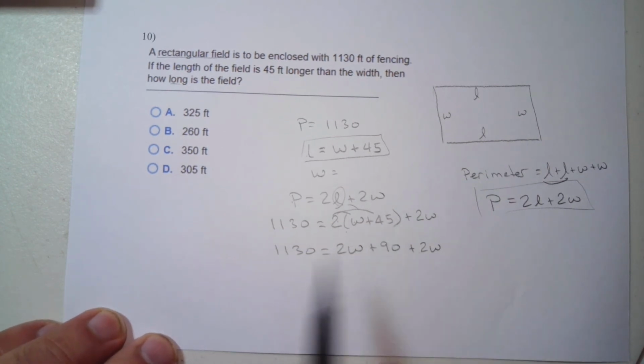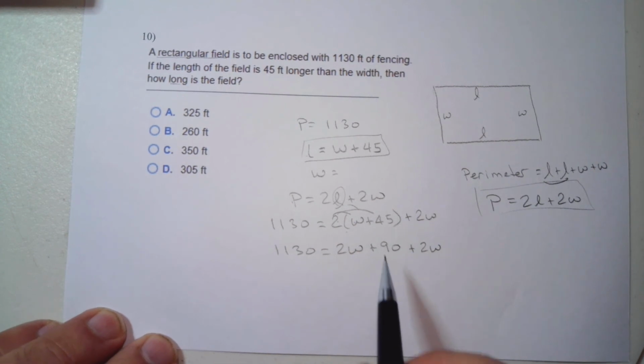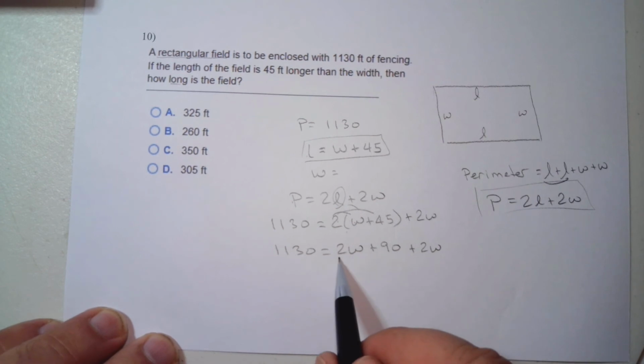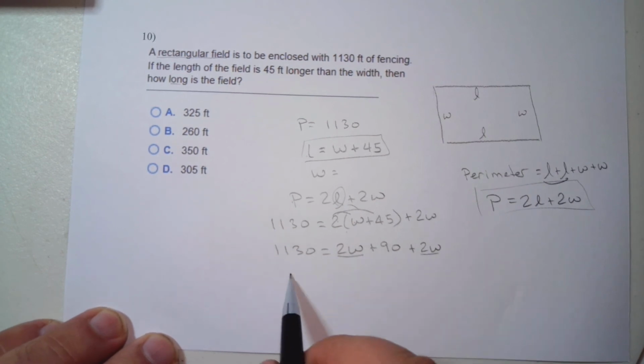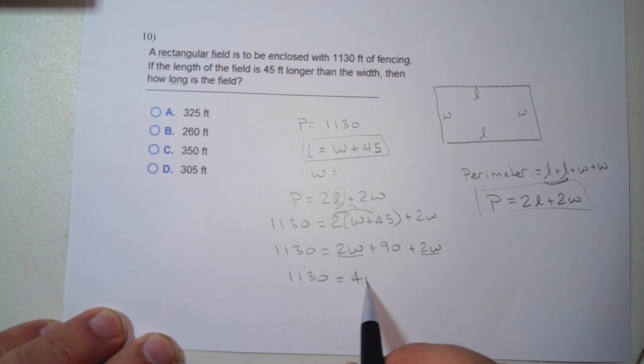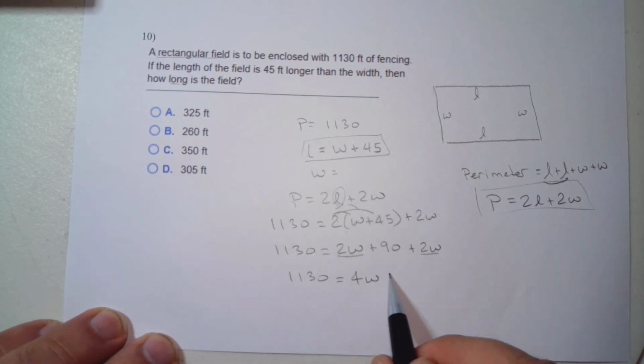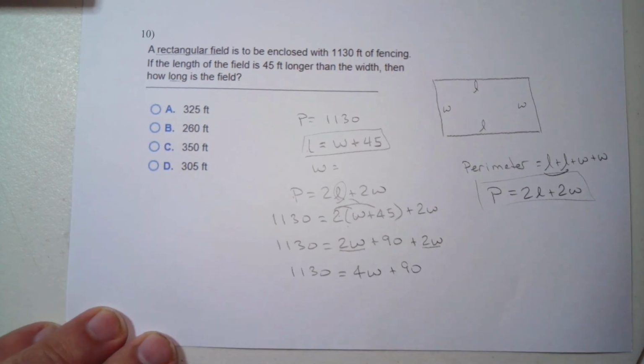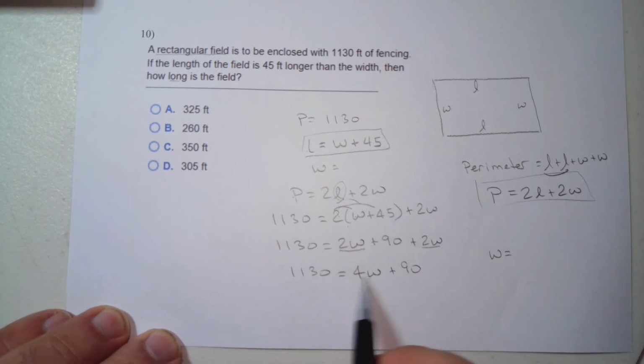Whenever you get rid of parentheses, always combine like terms. So this is like terms. So 2W plus 2W is 4W plus 90. We have to solve for W. But that's the only letter left in there.